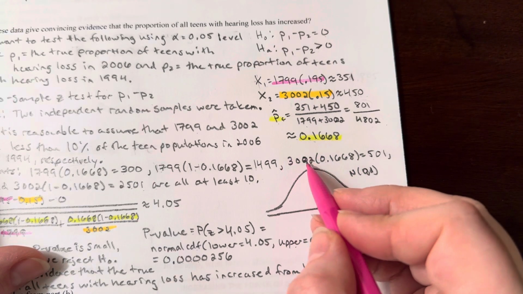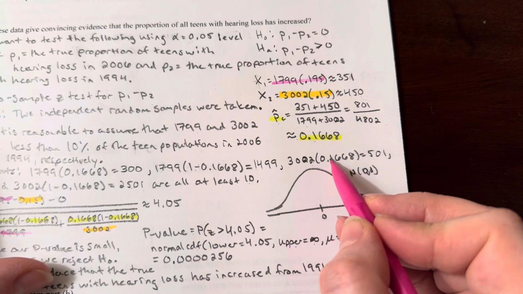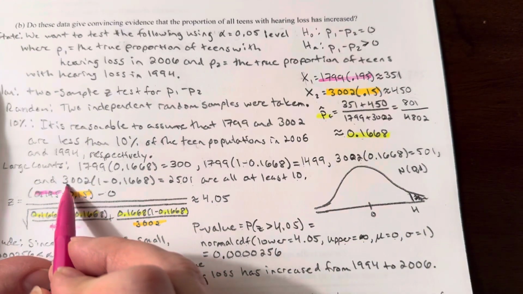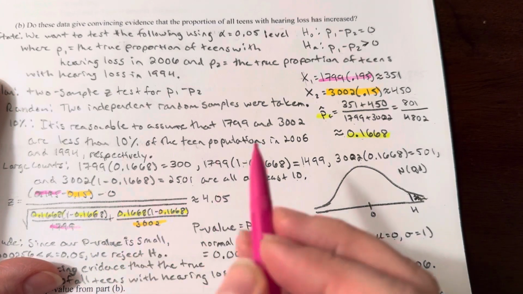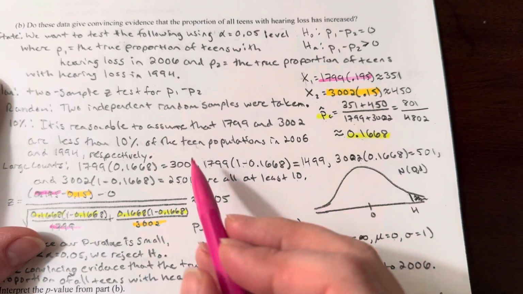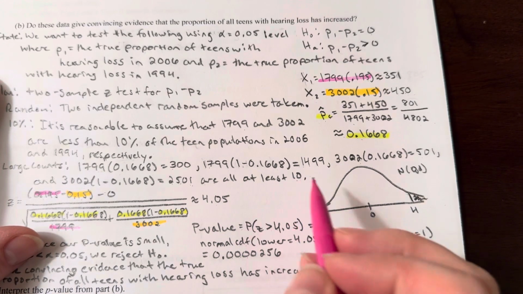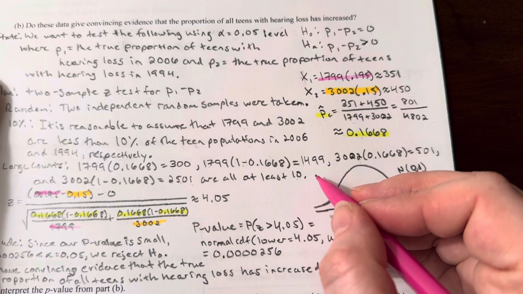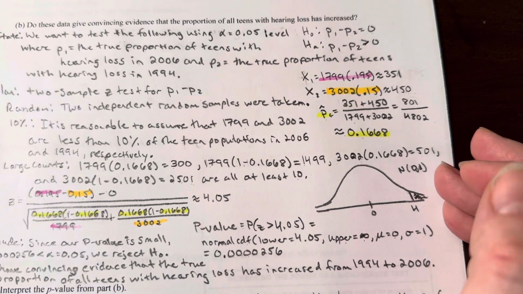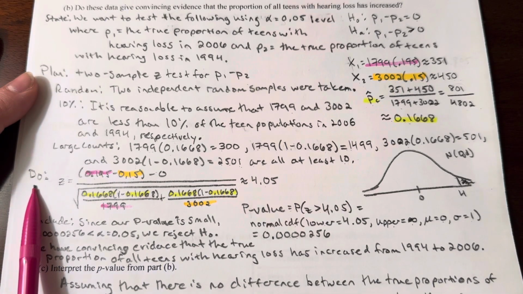Now, from 1994, we have the 3,002 for our sample size times our pooled proportion, 0.1668, which gives us approximately 501 successes. And then 3,002 times 1 minus our pooled proportion is equal to approximately 2,501 for failures. So successes and failures in both samples, the expected values, are at least 10. This allows us to assume that the sampling distribution of p hat sub 1 minus p hat sub 2 is approximately normal, which allows us to use the normal curve once we find our z-score. Now that we know that all of our conditions are met, we can go on to our do step.